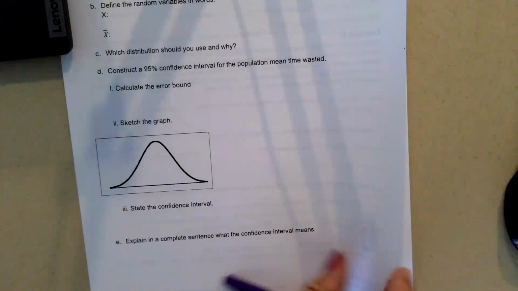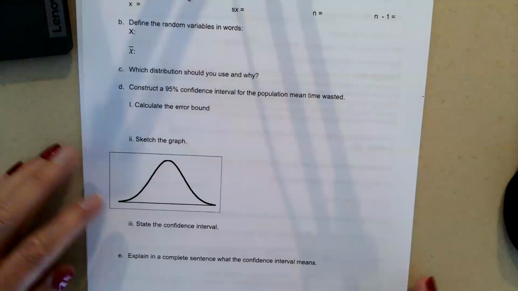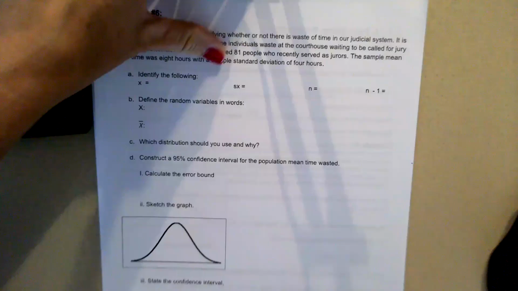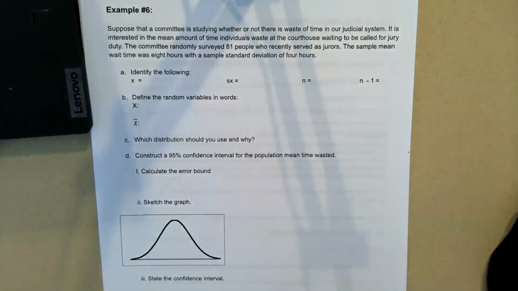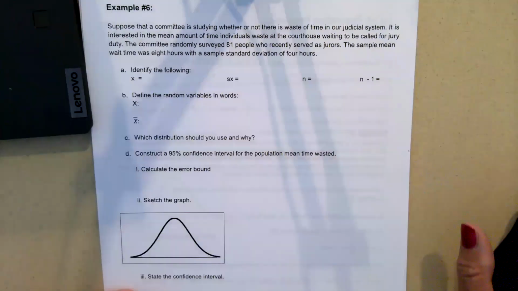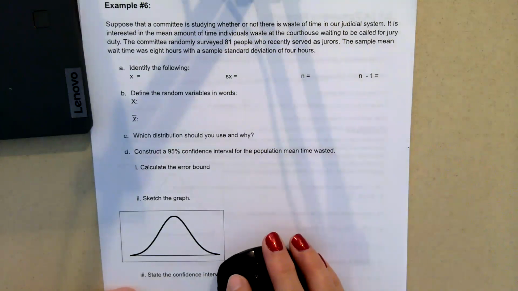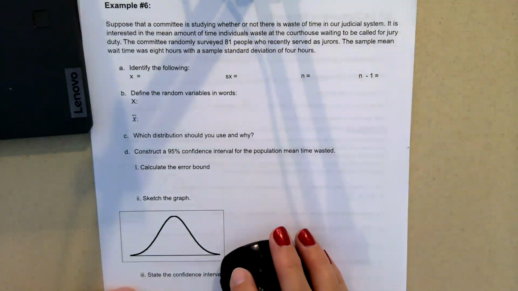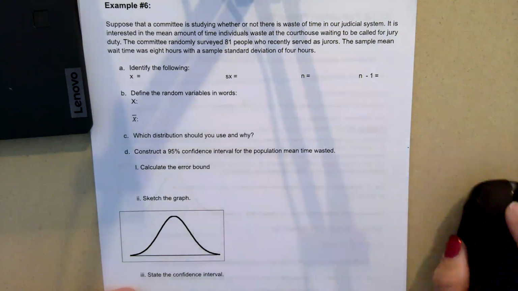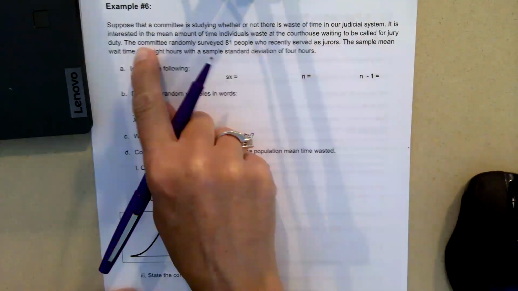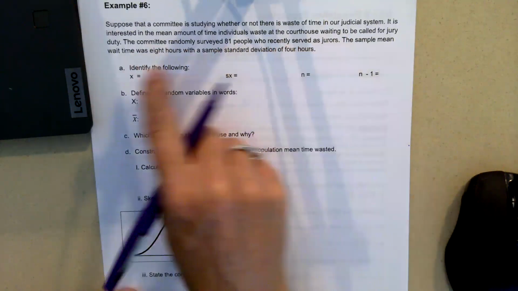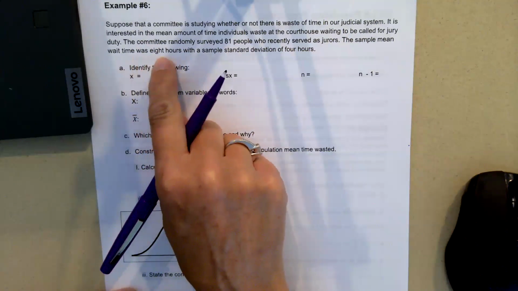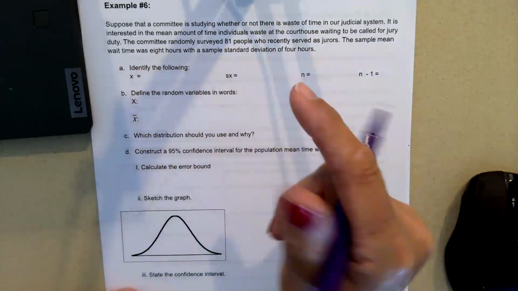So our last example for 8.2 is example number 13. And we also have this documented in Desmos. So it says, suppose that a committee is studying whether or not there is waste of time in our judicial system. It is interested in the mean amount of time individuals waste at the courthouse waiting to be called for jury duty. The committee randomly surveyed 81 people who recently served as jurors. The sample mean time was 8 hours with a sample standard deviation of 4.